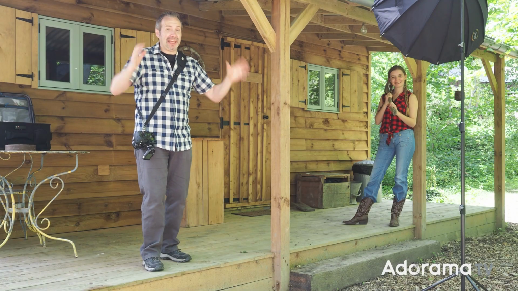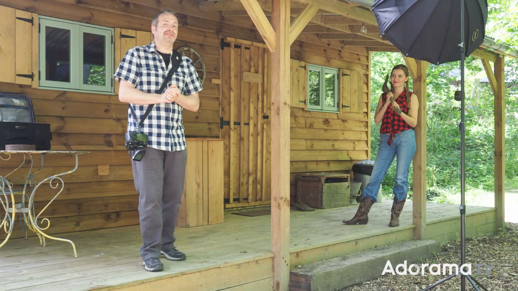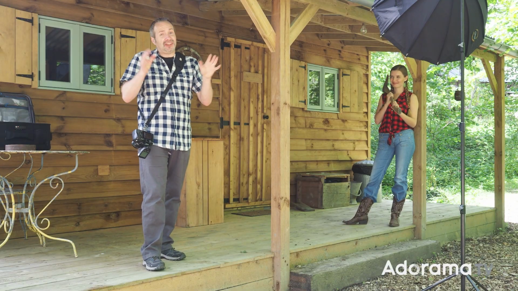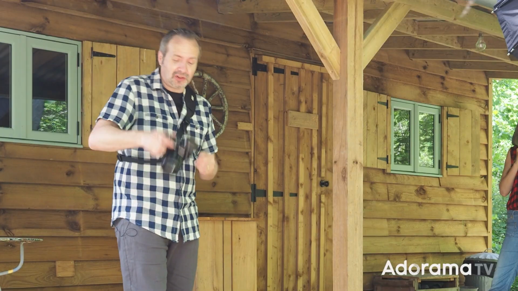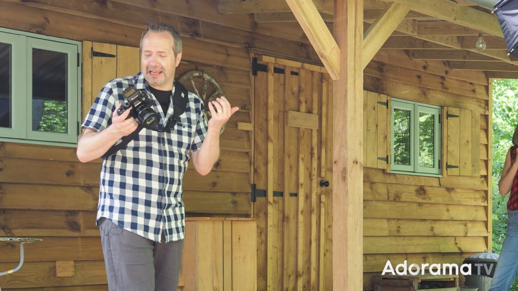So I'm going to do the same set of pictures again, or as close as I can, but this time no ND filters. I'm going to use the much more modern high-speed sync flash. Now the setup for this is slightly different than using filters. So the first thing I'm going to do is actually dial in my aperture. Once again, wide open f1.2 for my lens.